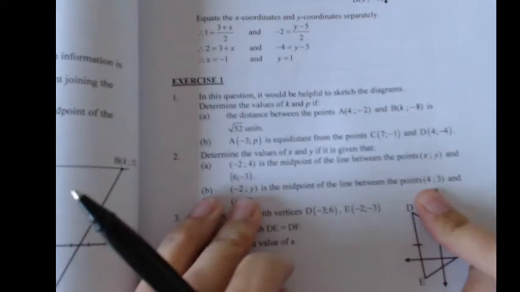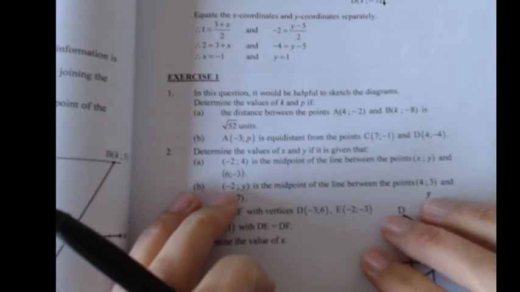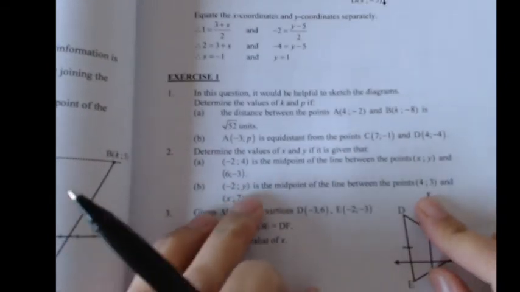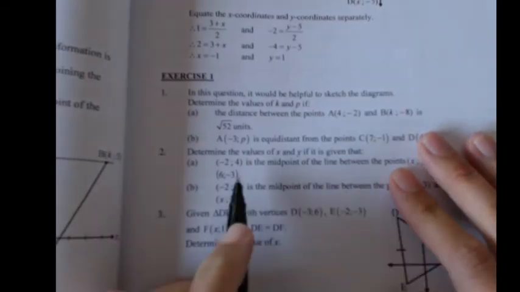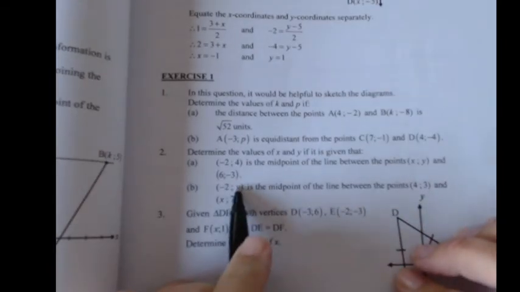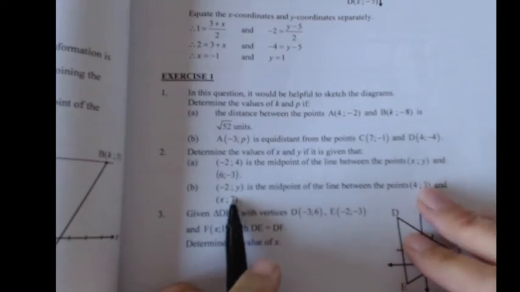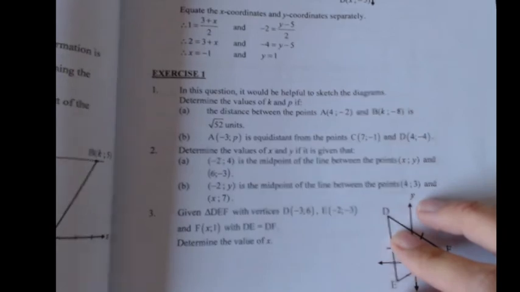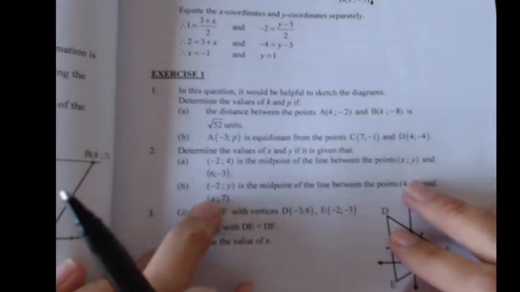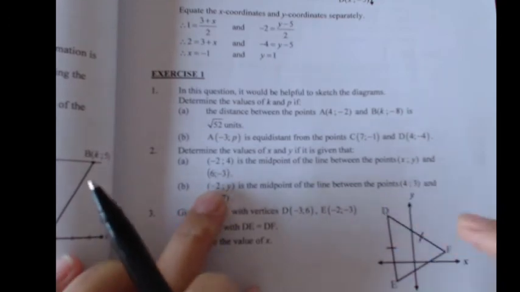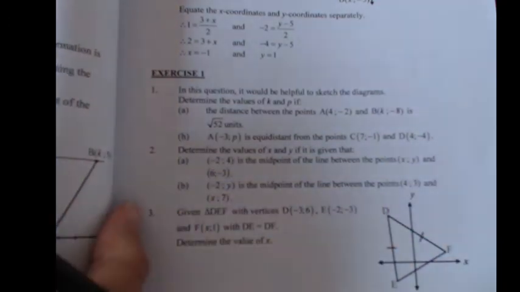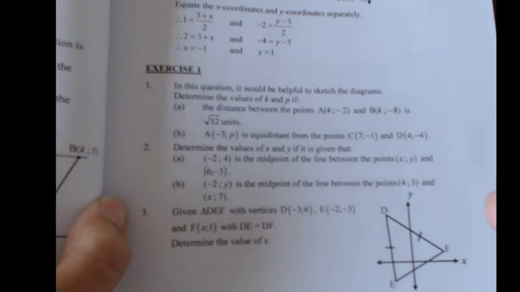Okay, I'm not going to do b. It's the same thing. You can try it. So calculate the value of x and y. You see here, the y value of the midpoint is missing, so you're going to work that part out, and the x value of the midpoint is given where there's a missing value on both sides. So this is a mixture of the two. Let me quickly do this question as well. It's interesting. I like it.